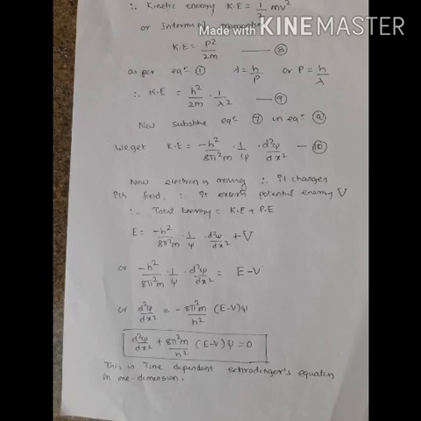Equation 8. From equation 1, the de Broglie hypothesis, λ is equal to h/p, or p is equal to h/λ. Substituting this in equation 8, we get kinetic energy equal to h²/2m into 1/λ².